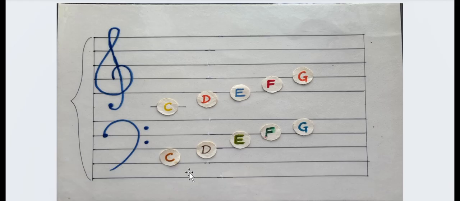Take note that there are 7 music alphabets, from A to G. So after G, you go back to A. When the notes ascend, we read the alphabets forward, C, D, E, F, G, just like Do, Re, Mi, Fa, Sol. And when the music descends, we read the alphabet backwards: G, F, E, D, C.